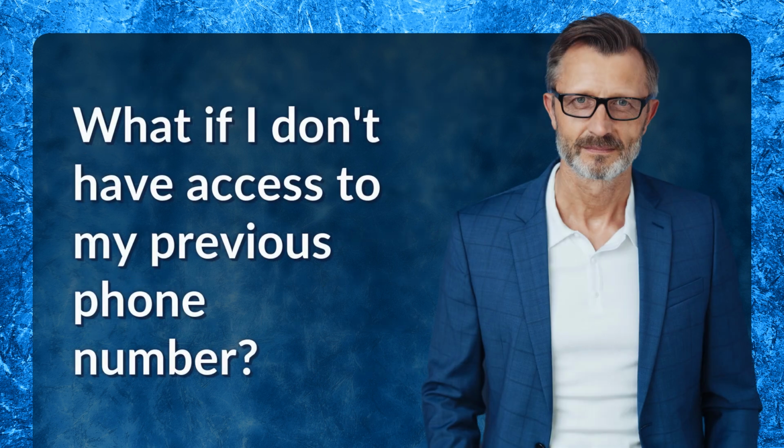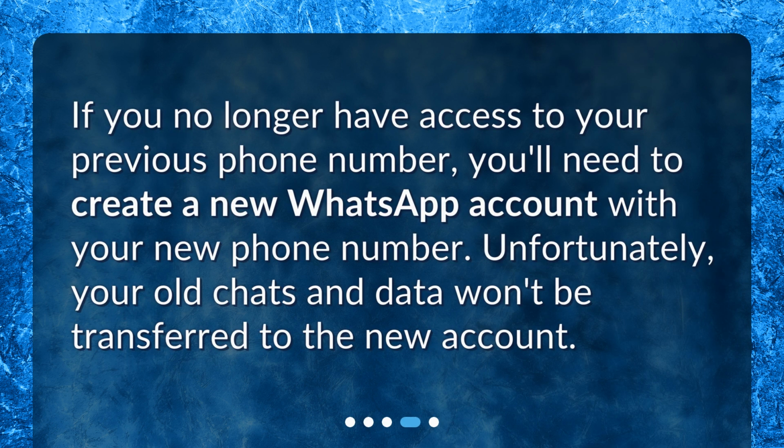What if I don't have access to my previous phone number? If you no longer have access to your previous phone number, you'll need to create a new WhatsApp account with your new phone number. Unfortunately, your old chats and data won't be transferred to the new account.